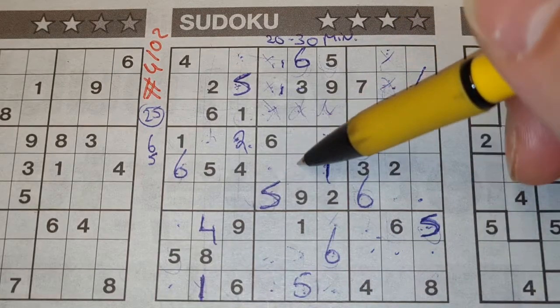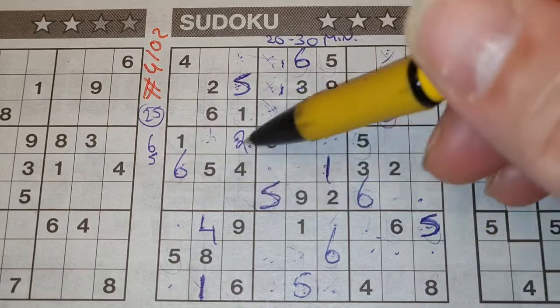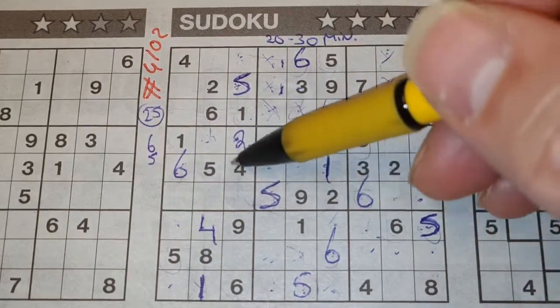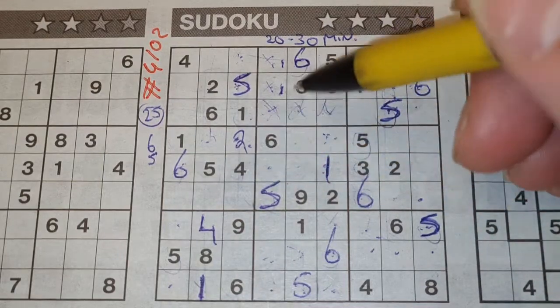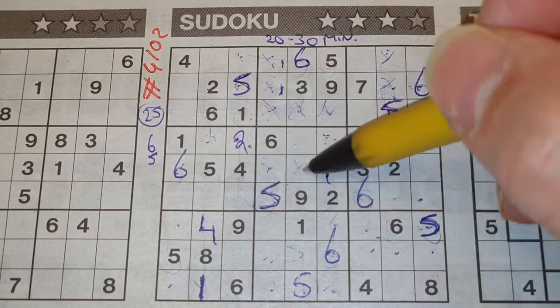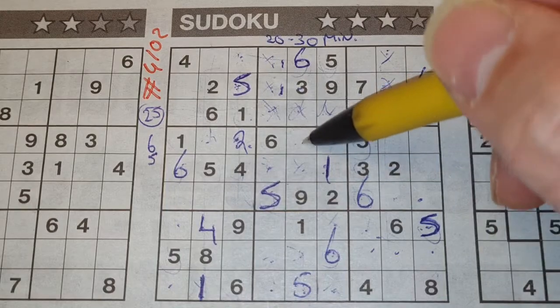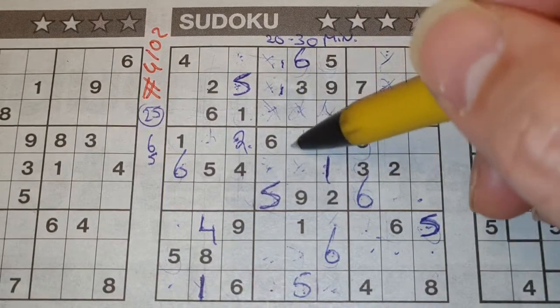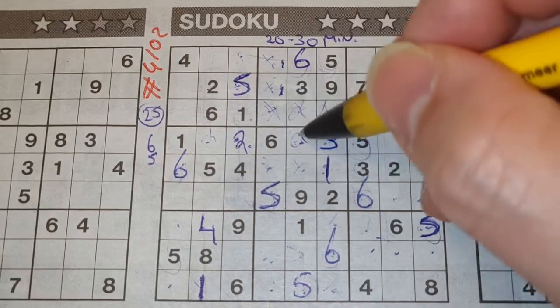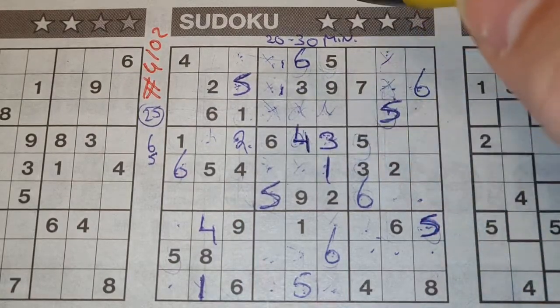Well, we have here 4 missing numbers in this big square. 2 of those missing numbers are the 4 and the 3. We have a 4 and a 3 in the middle row, so no 4 and a 3 in these 2 boxes. So the 4 and the 3 go in those 2 boxes as a pair. We have a 3 there, no 3 there. 3 should be here, and the 4 goes there.